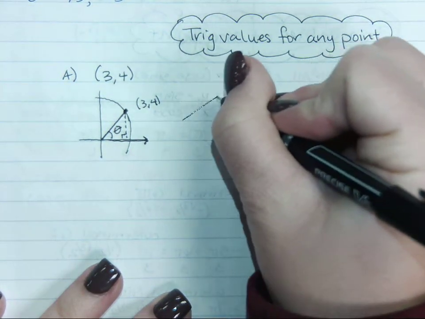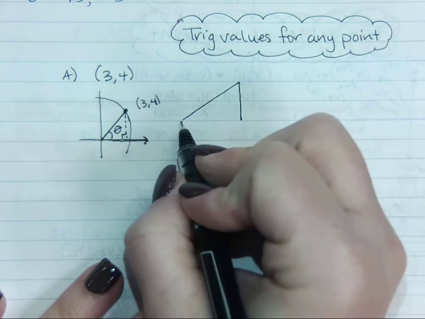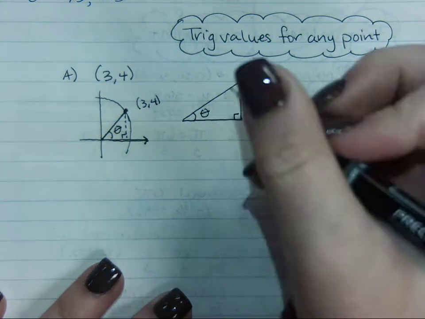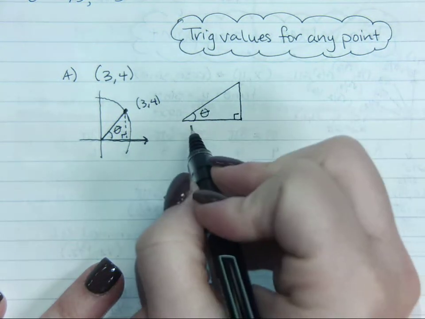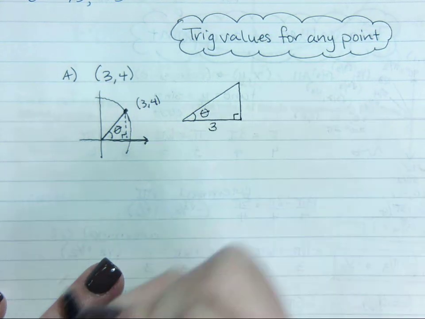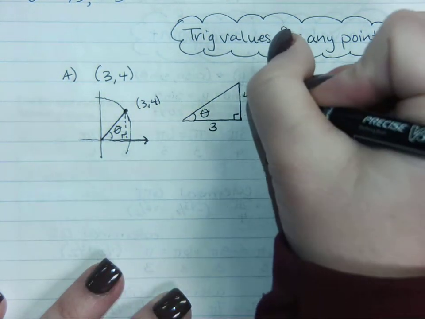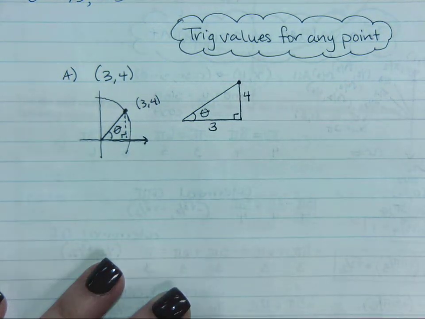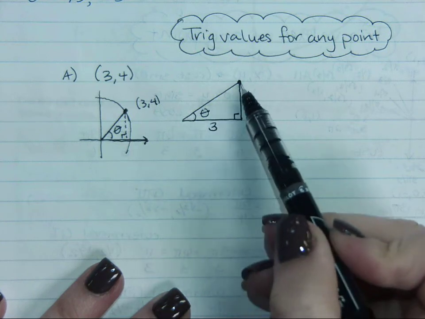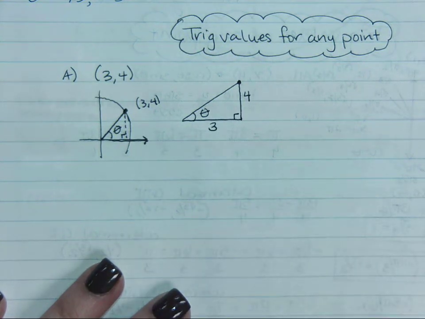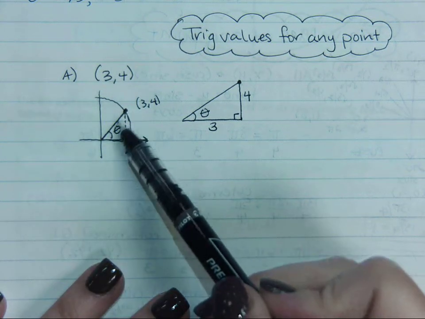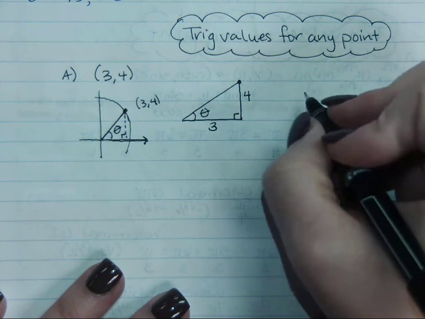And I'm going to draw it a little bit larger so we can see and label. And so this is our theta again. And if this is the coordinate (3, 4), that means along the x-axis has a value of 3, and along the y-axis has a value of 4 to be able to get to that coordinate up here. So what we need to do is use the Pythagorean theorem to find this hypotenuse, because you can't use just the x and the y coordinates as sine and cosine when you are no longer on the unit circle. So that's going to be the first piece.